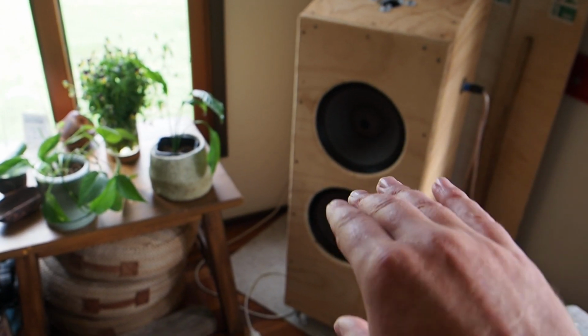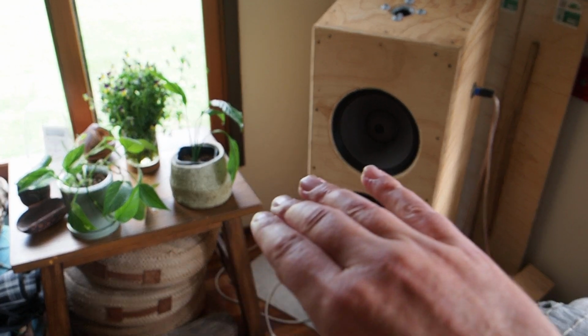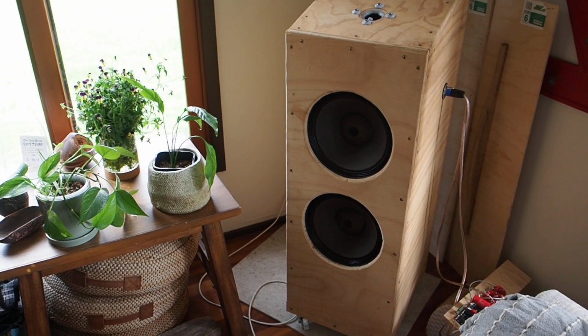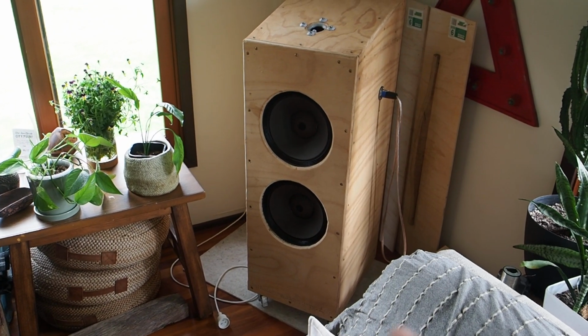And that means that we can actually tune the cabinet lower and use a smaller size cabinet to get the same bass response. So that's another thing going on.